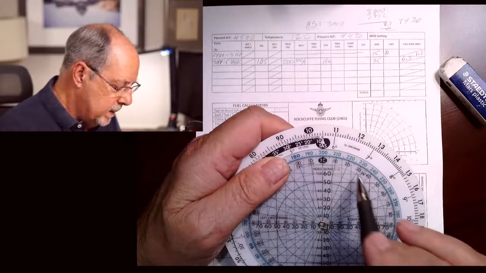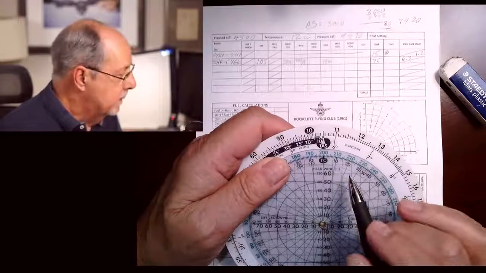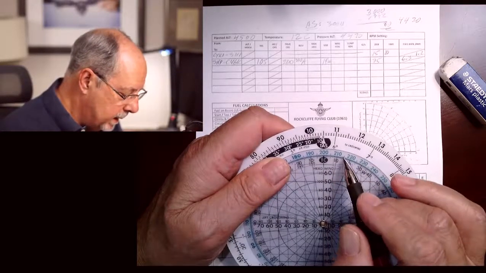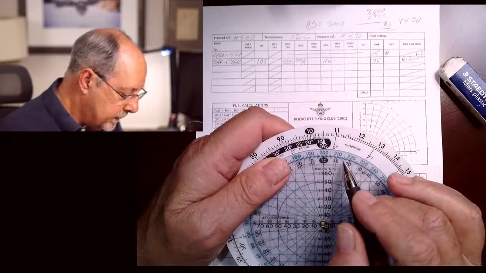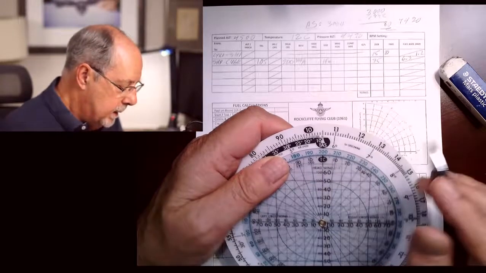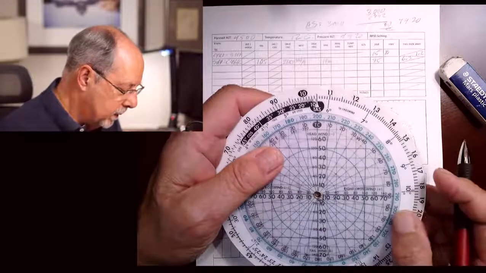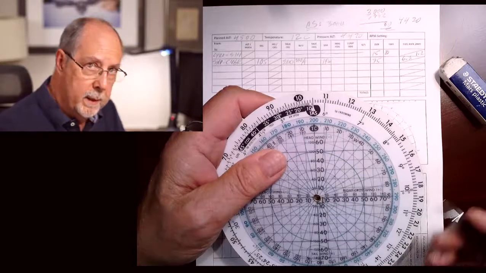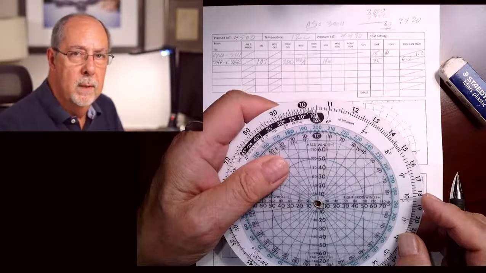This inner scale here allows us very quickly to find, if we know what our variation is, and in our case it's plus 14 degrees, that my magnetic course is 214. But that's not really what I want right now. What I really want is to calculate what our magnetic heading would be. In other words, the influence of wind and how much do I need to crab to correct for it.